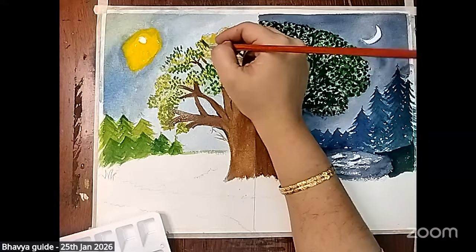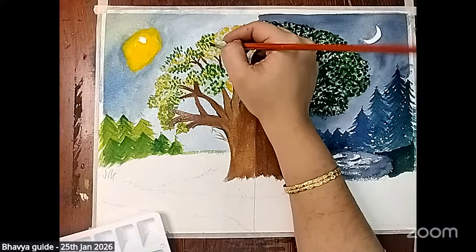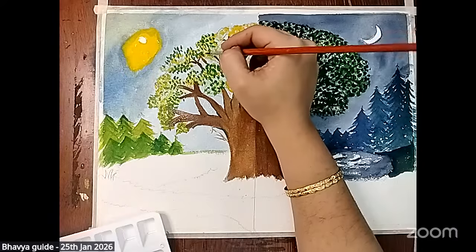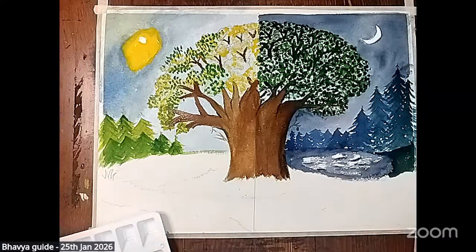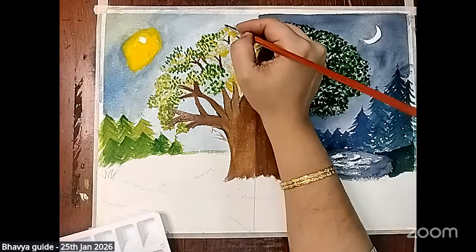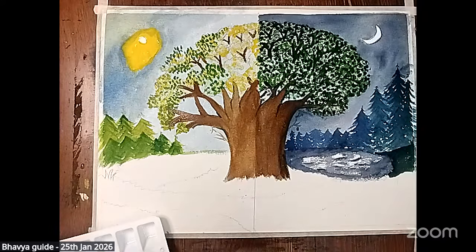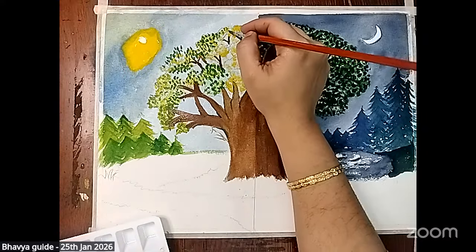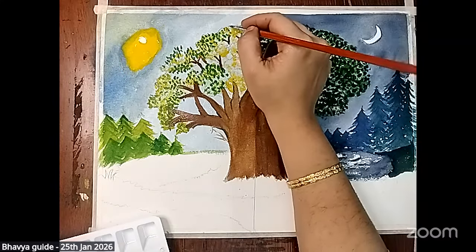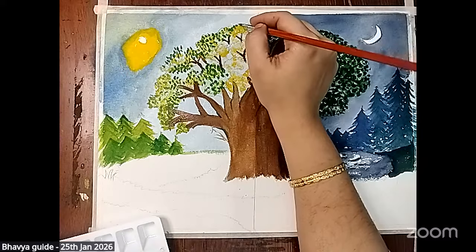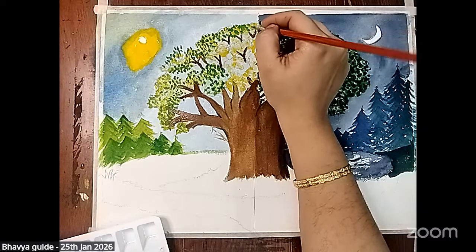So you are getting that concept, right? In the daylight, there will be full of colors which you can see, right? In the night, though there is a color, you can't see it properly with the eyes. So the drawing or painting which you do will change according to the light and darkness.